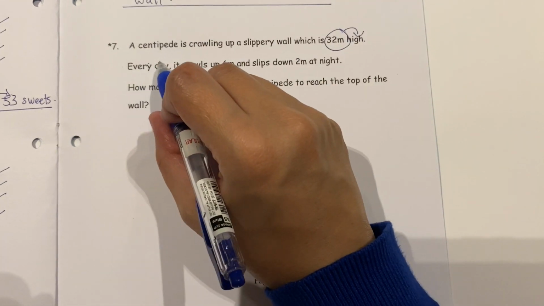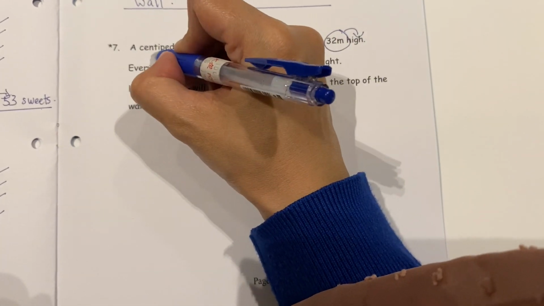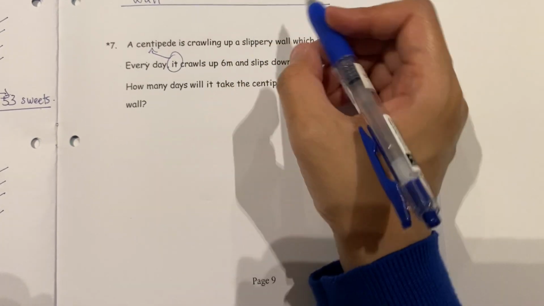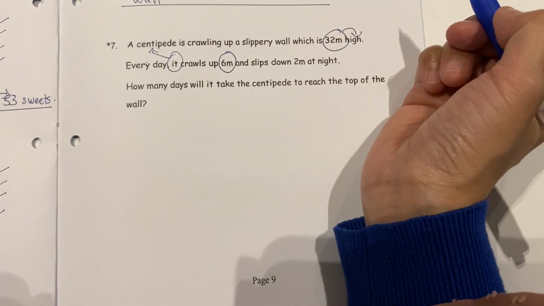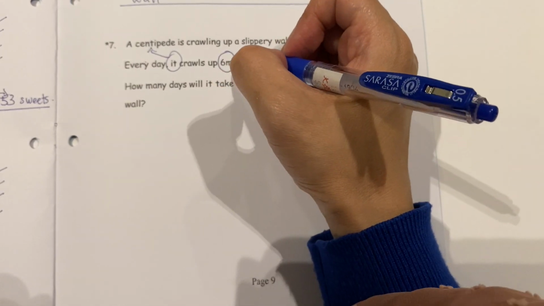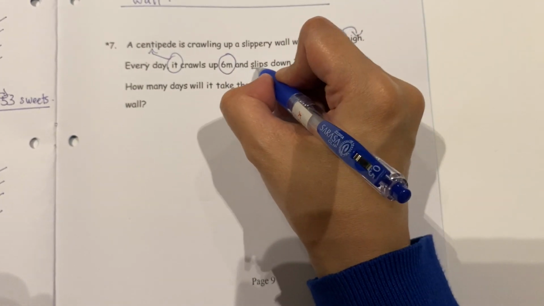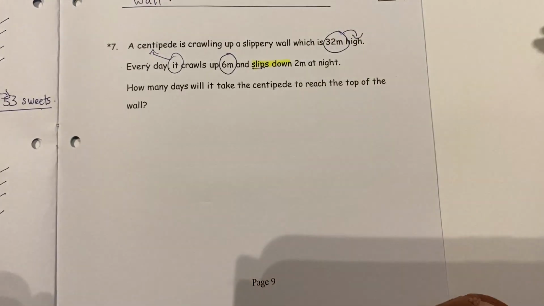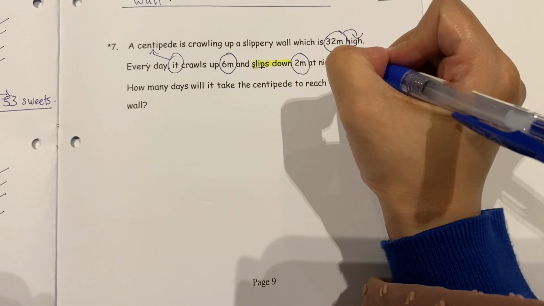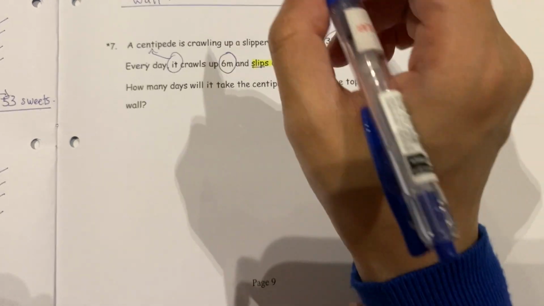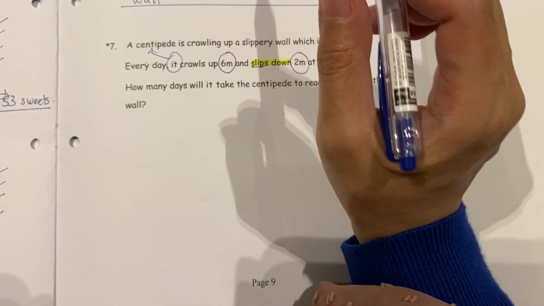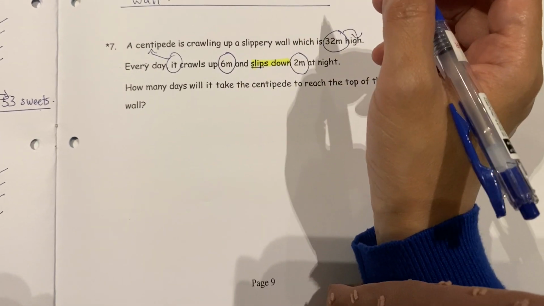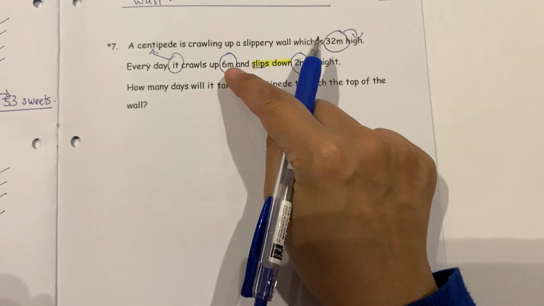Now every day, it refers to the centipede, right? So every day the centipede crawls up 6 meters. But does it stay at 6 meters? No, it slips down. Very important. Slips down 2 meters at night. So, remembering from our question 6, this means that actually it doesn't stay at 6.